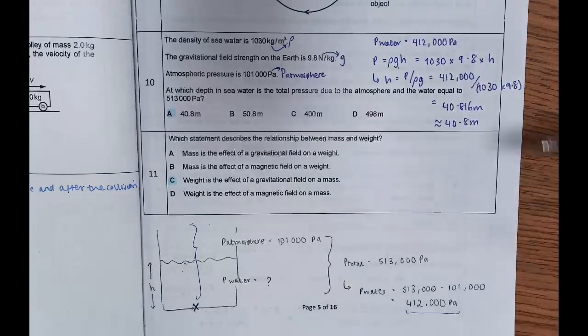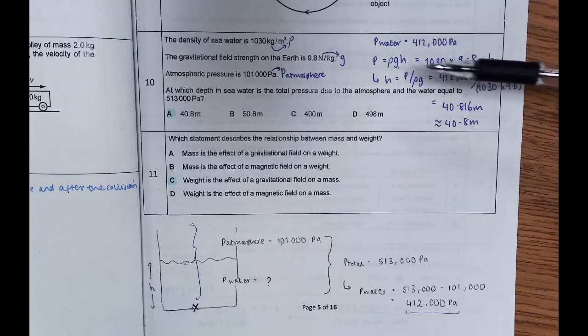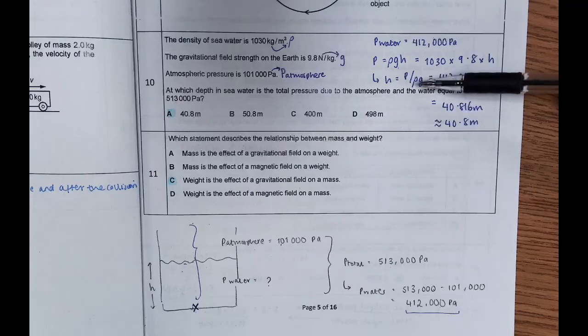So that's what I'm interested in, the water pressure. Okay, so the height is P over rho g, where it's 412,000 over the two values they give you in the question, gets you 40.816, which gives you 40.8 metres.